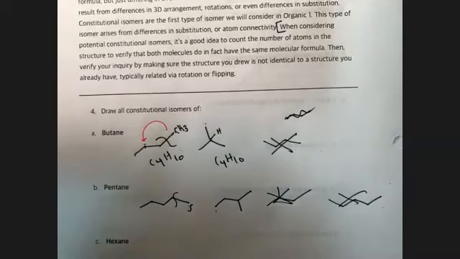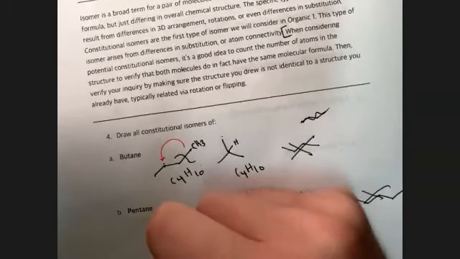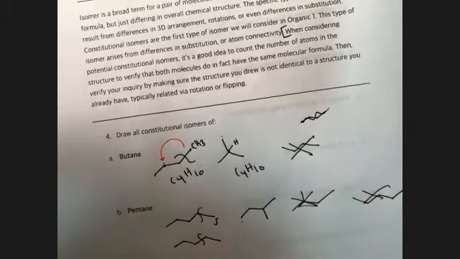So now, instead of taking off maybe a methyl group, what if I take off an ethyl group? So let's just look at it. Maybe if I take off this 2 carbon chain. And if I take off that 2 carbon chain, what if I put it here?